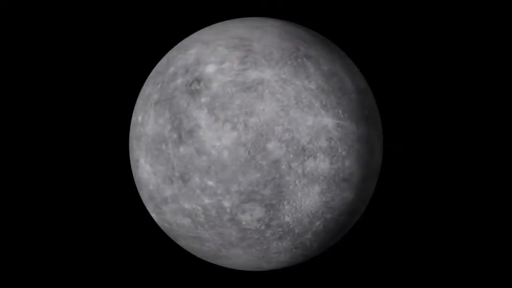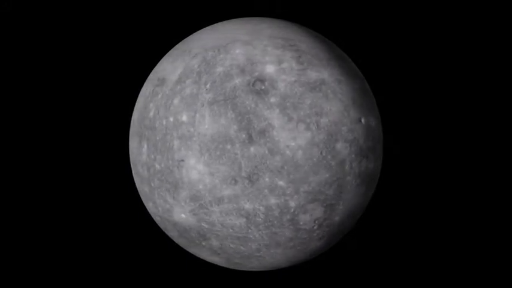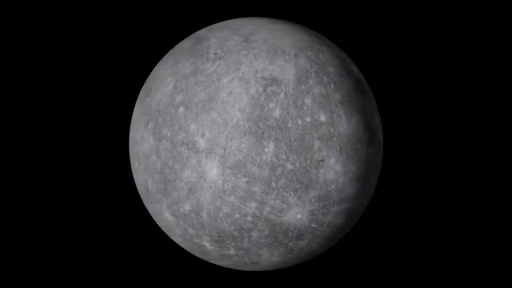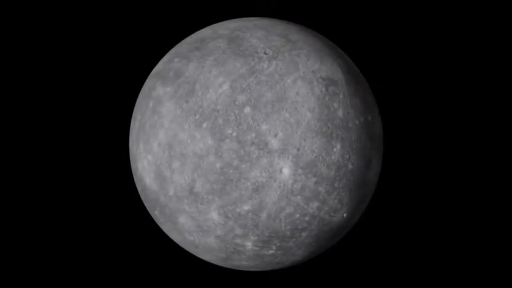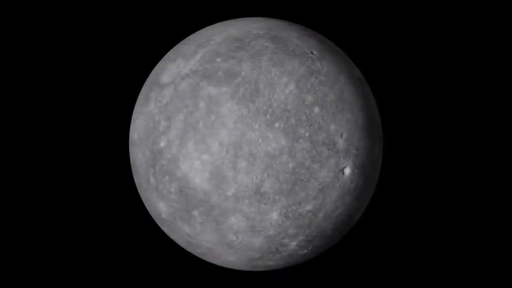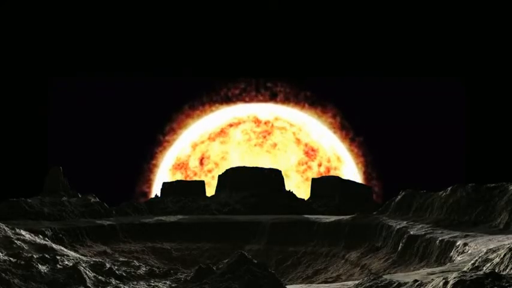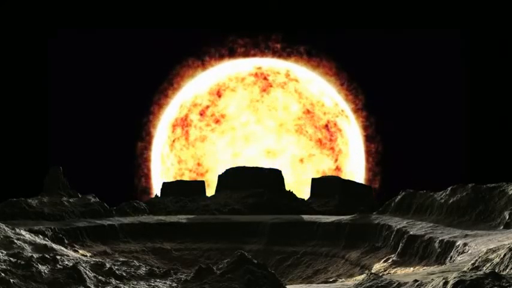You can also terraform Mercury and give Mercury an atmosphere. An atmosphere would be difficult to maintain due to Mercury's small mass, but by adding gravity enhancers, you would have what is necessary in order for Mercury to maintain an atmosphere. But Mercury already has a magnetic field.